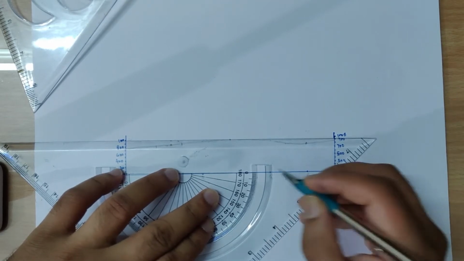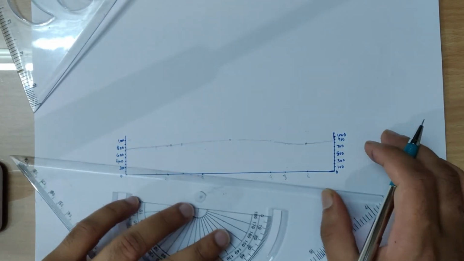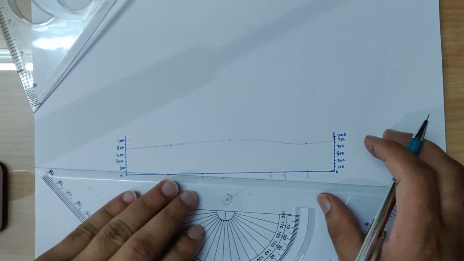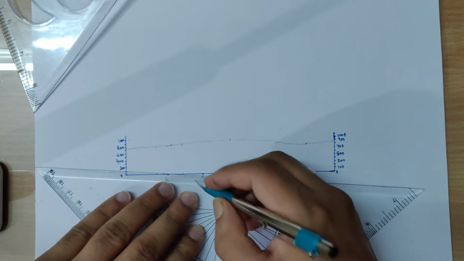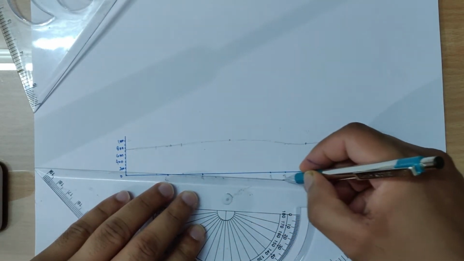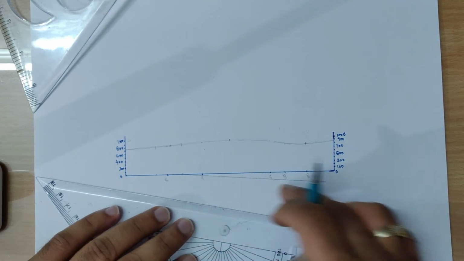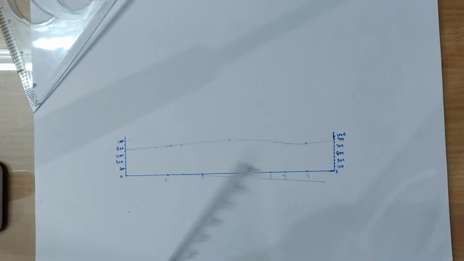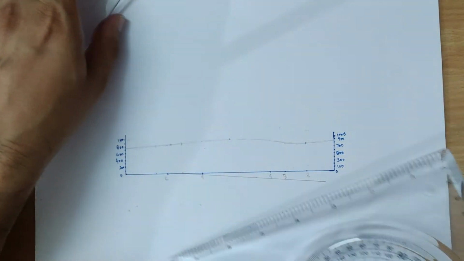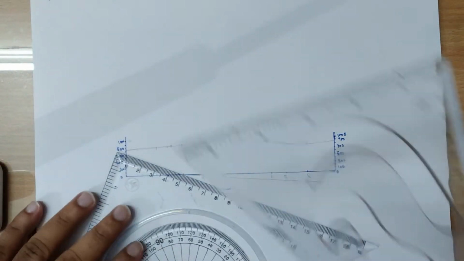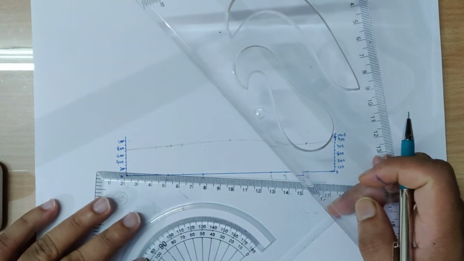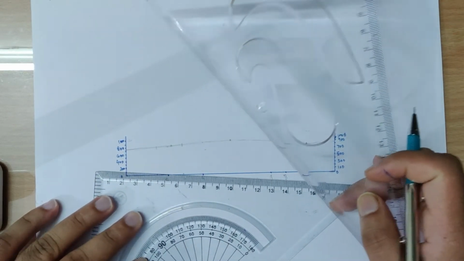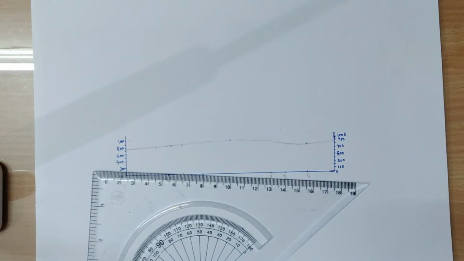So here is a 4 degree. Join these points. And now our unconformity will be dipping parallel to this 4 degree angle. So in order to draw it parallel, what we need to do is to keep a protractor like this and put another protractor as a scale so that it becomes the guiding line.